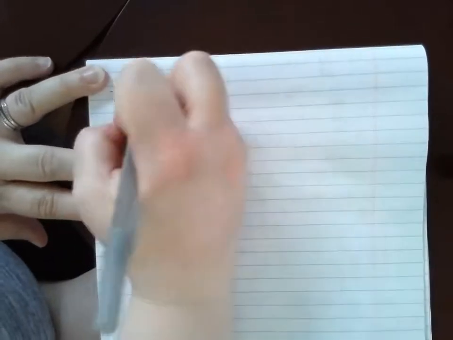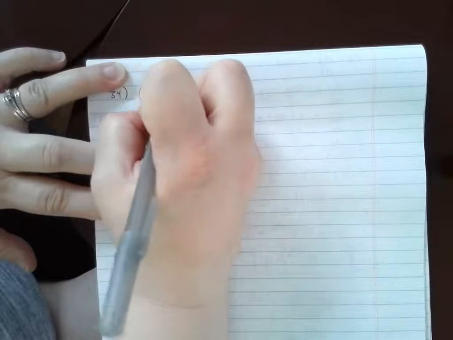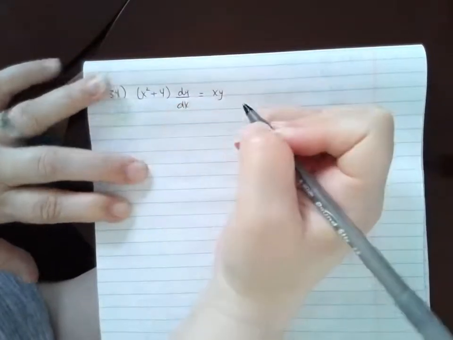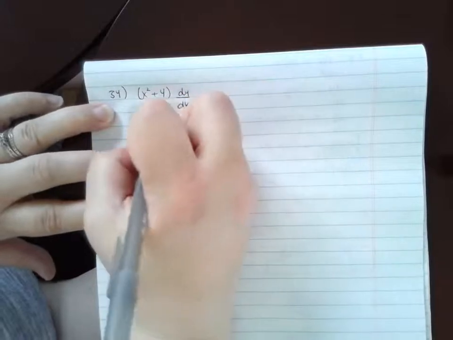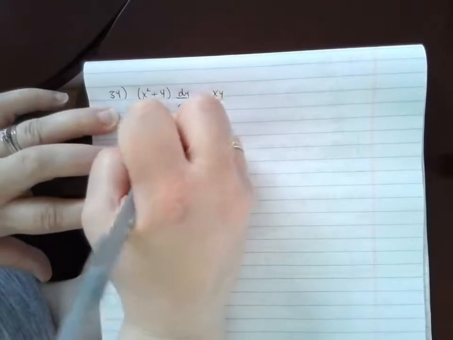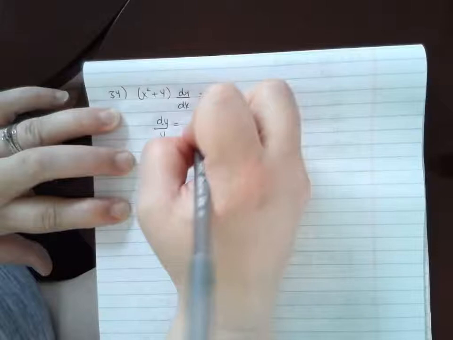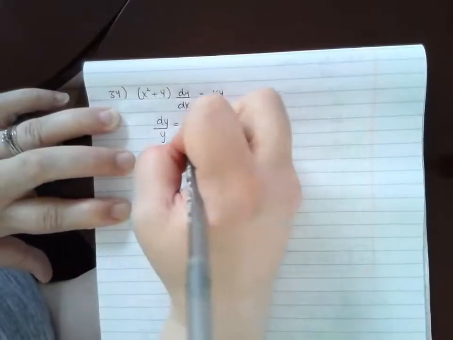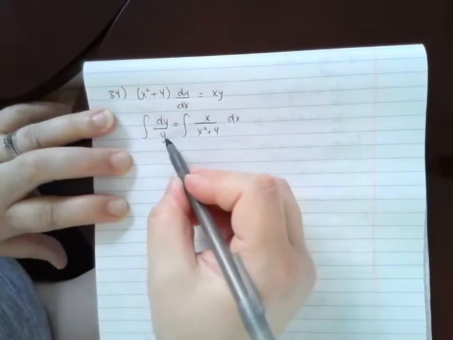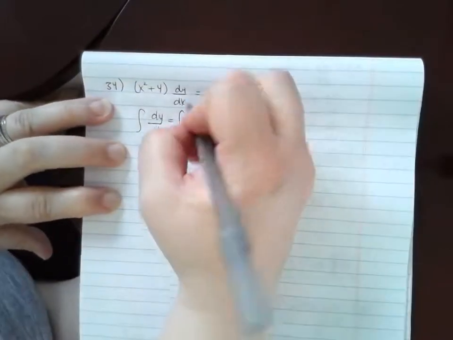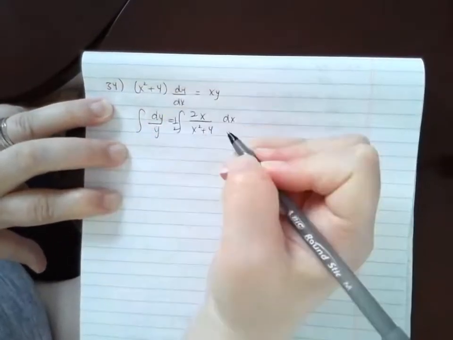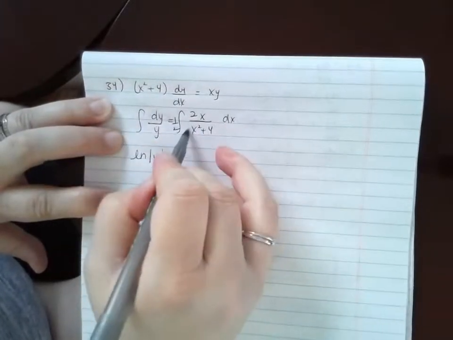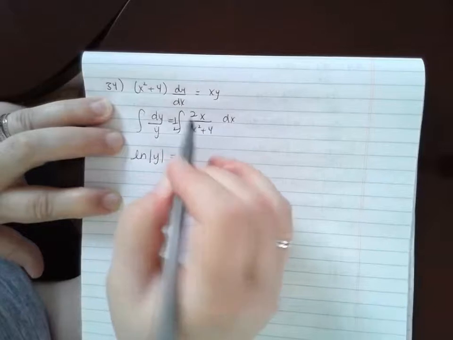34, x squared plus 4 dy dx equaling xy. Again, I'm going to bring the x's to the right. That gives me dy over y on the left, x over x squared plus 4 dx on the right. This is just natural log. This becomes a u sub that requires a 2 and a 1/2. Natural log of y equals, now that the whole denominator is equal to u, du.